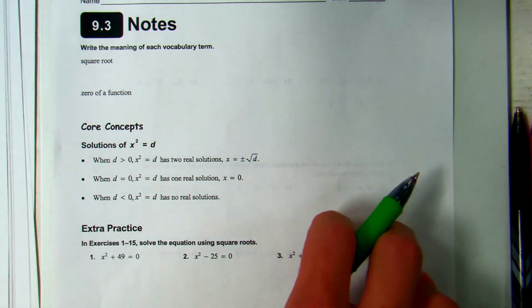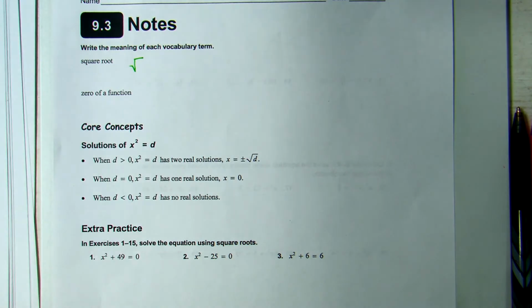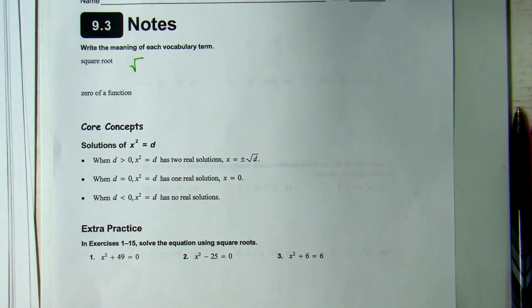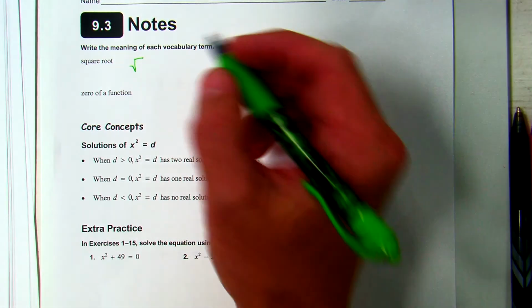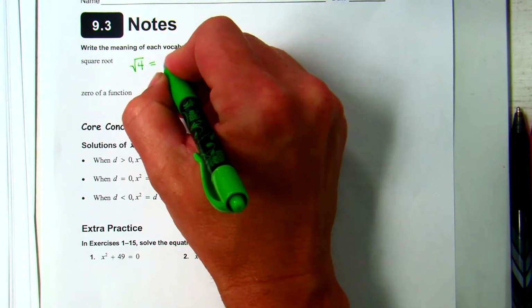All right, so to begin with, square root, we know we have this radical symbol that we use to denote roots. And the square root is just kind of the understood one. If you don't put a number out here in front, we consider that to be a root of 2 or square root. And so just by example, if we had a square root of 4, we know that is going to equal 2.